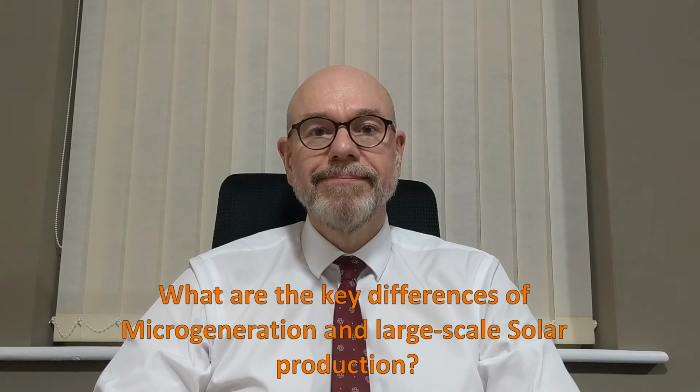This week we'll be focusing a bit more on installation types. When you're driving down the motorway, for example, you will have seen solar panels in fields, or if you're driving down a regular street, you will have seen solar panels on houses. But the question we have this week is, what's the key difference?